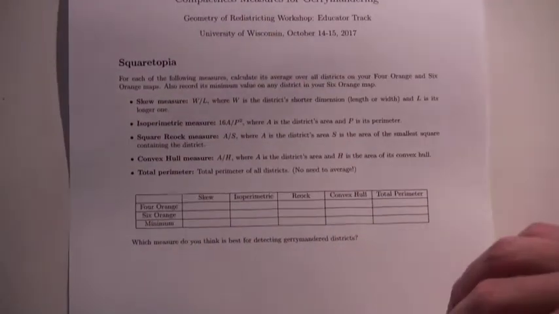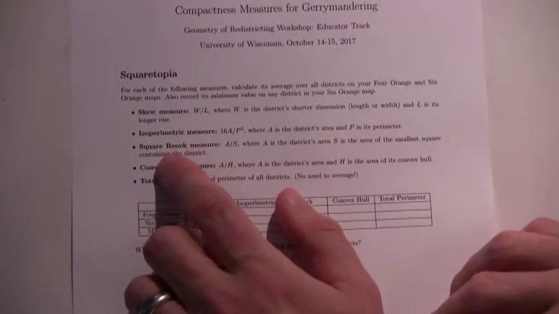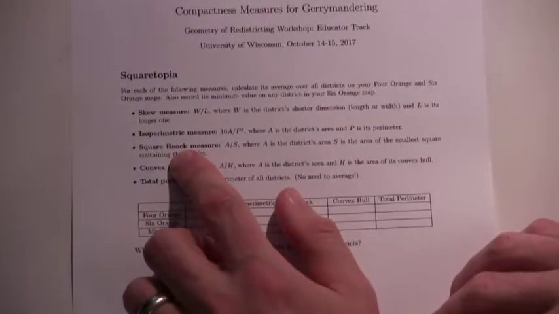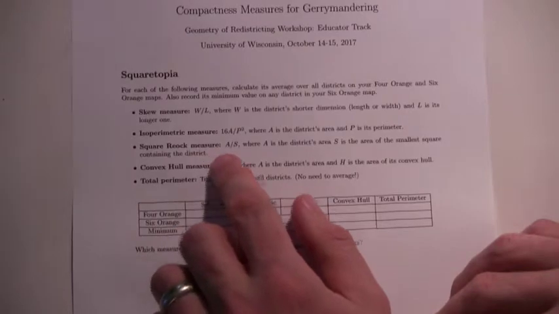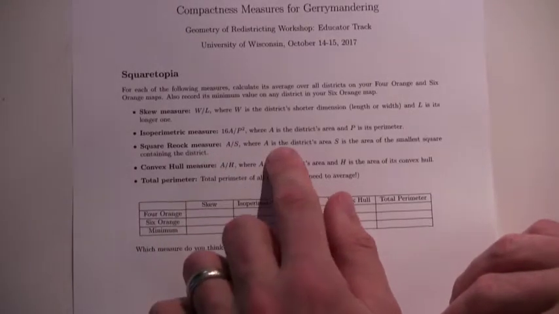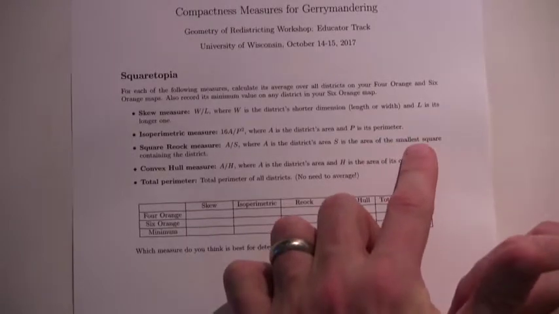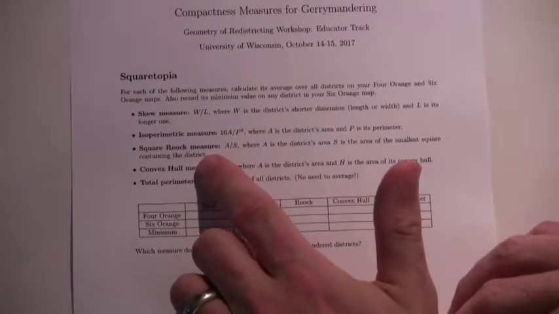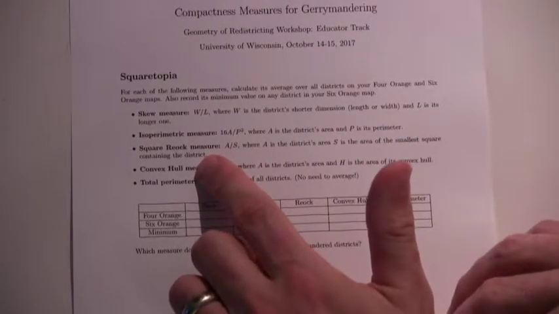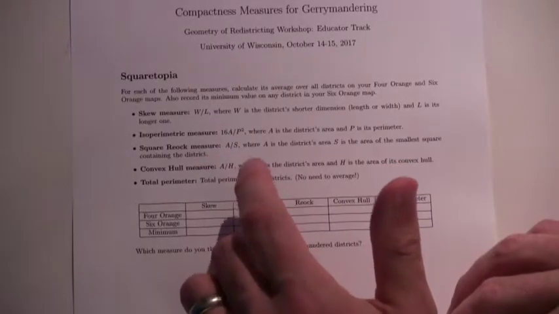Okay, good. So that's isoperimetric, and then the Reock measure, I'm not sure how to say that. Area divided by S, where A is the district's area, and S is the area of the smallest square containing the district. Okay, bring our shapes back.